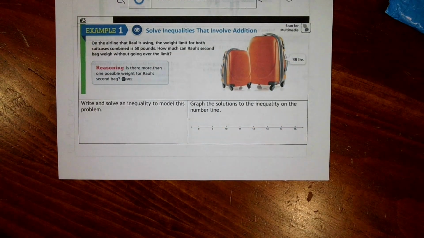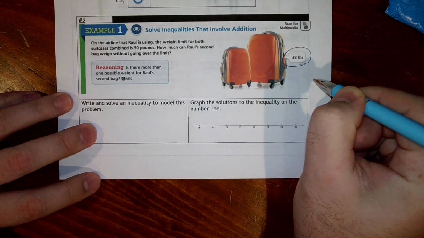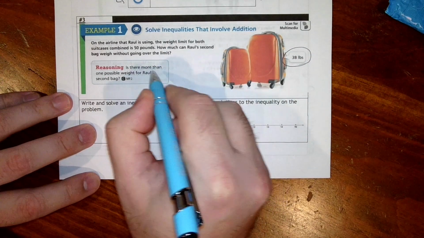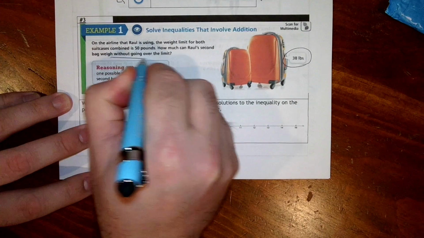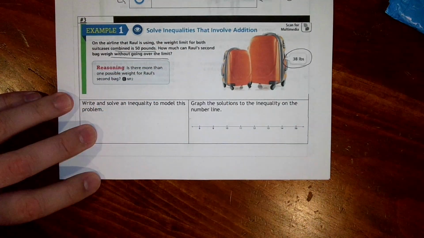Okay, so looking at the first few examples together, we're looking at an example where we're writing an inequality that uses addition. So it says on the airline that Raul is using, the weight limit for both suitcases combined is 50 pounds. How much can Raul's second bag weigh without going over the limit? So over here it tells us how much the first bag weighs, and we can't go over the limit, and combined they are 50 pounds.